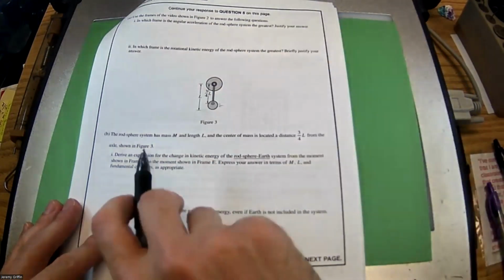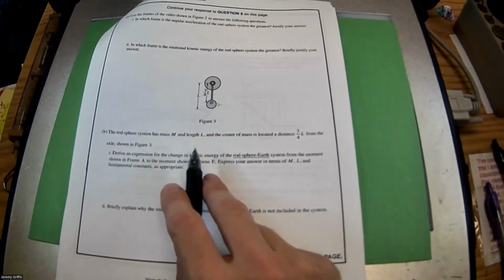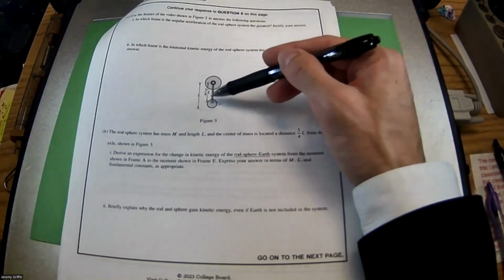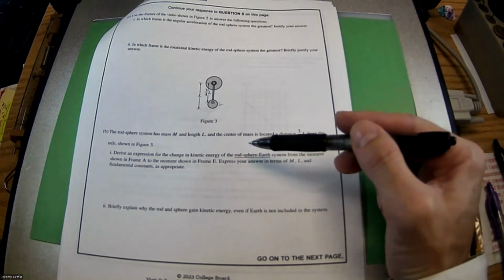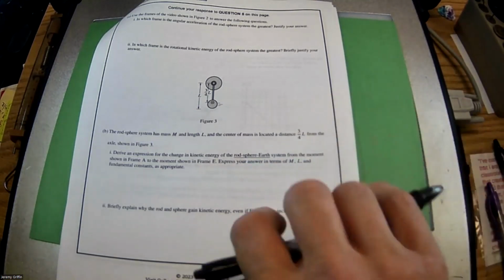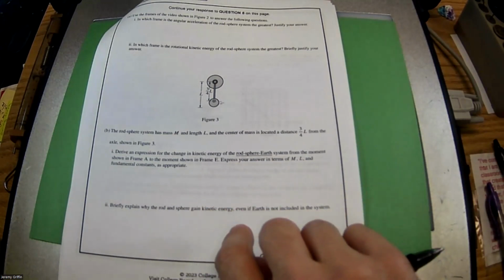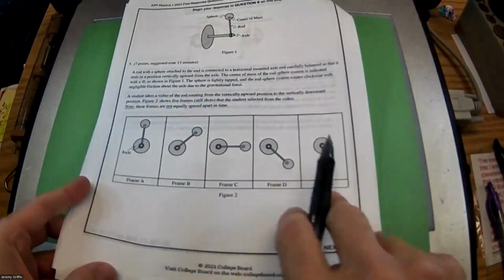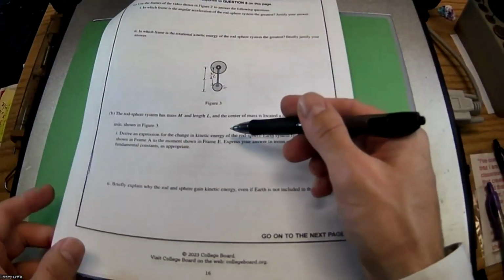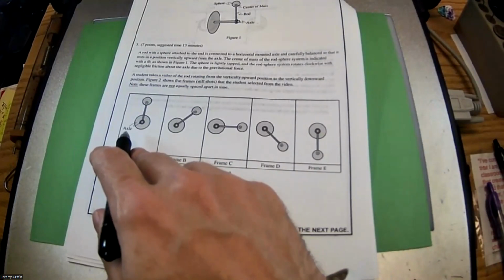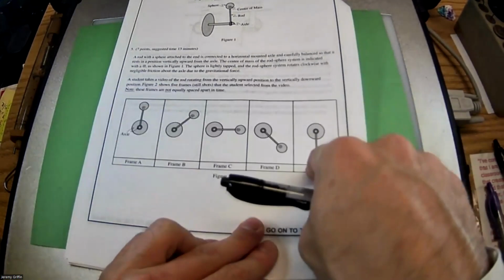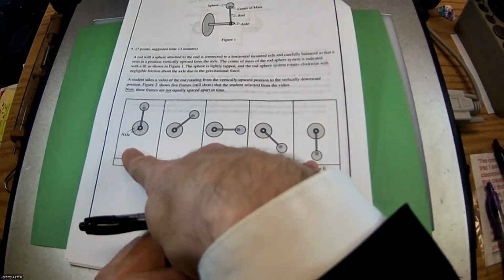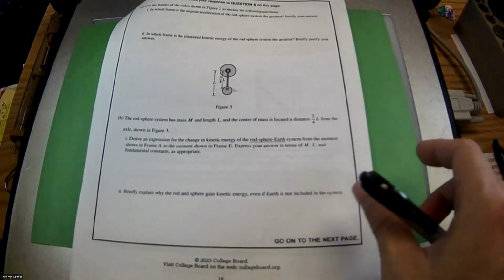It's frame E. The rod sphere system has mass m, length L, and okay, so the center of mass is at 3/4 of L. Let's show figure 3. Derive an expression for the change in kinetic energy of the rod sphere Earth system from the moment shown in frame A to frame E. Well, there was 0 kinetic energy in A, and it's probably all kinetic energy in frame E. Is that gain in kinetic energy the same as the loss in potential energy? Okay, so start from there.